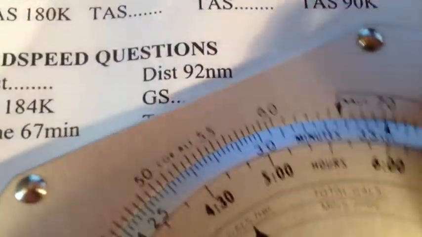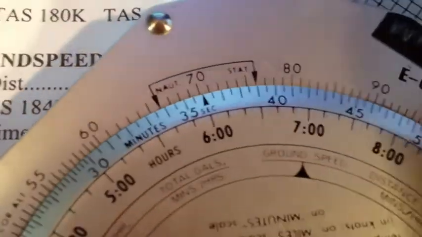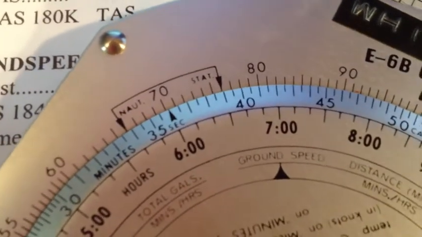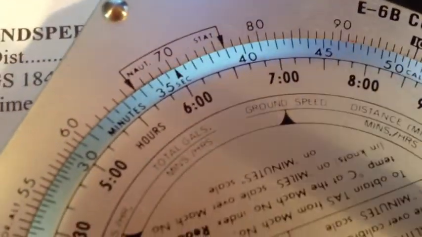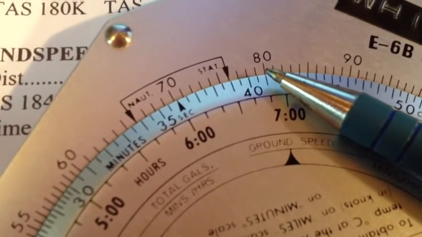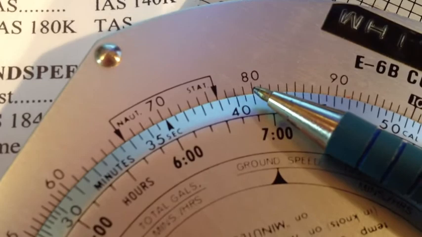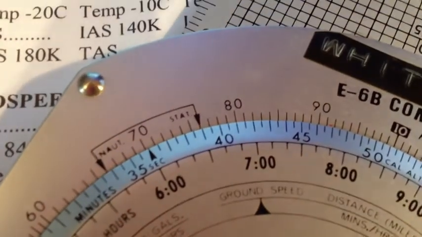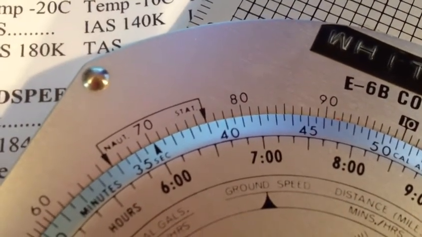And again, that's on the inside scale. They don't call it a whiz wheel and it doesn't spin for nothing, folks. There we go, taking a look at 41 minutes. Directly opposite of 41 minutes is 80 nautical miles. So our final answer for that final problem in this series is 80 nautical miles.